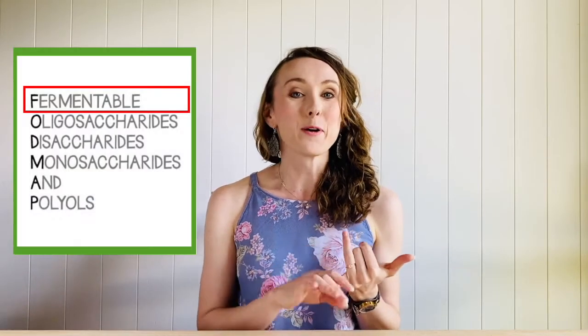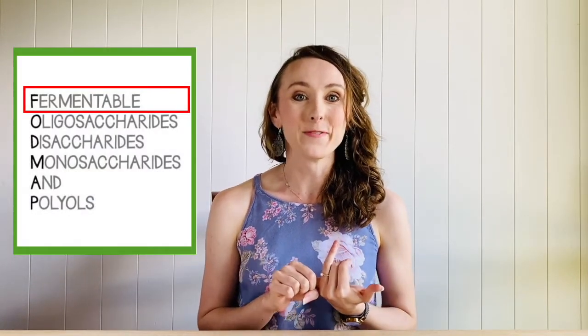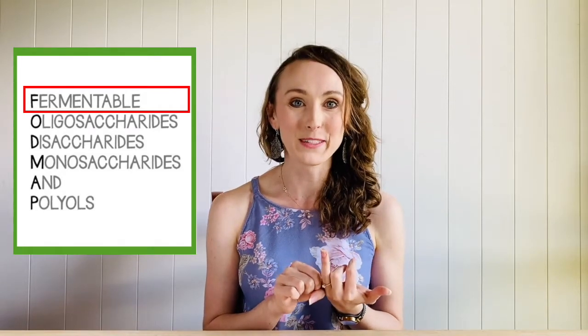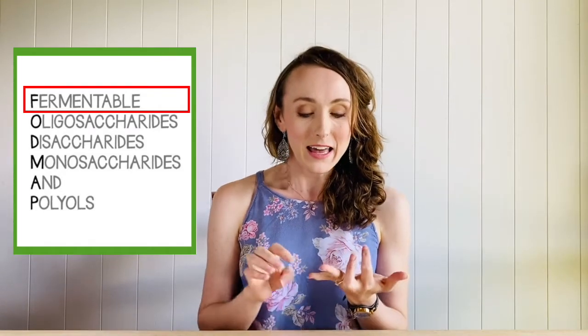Now, FODMAP itself is an acronym. It stands for fermentable. This is the process through which our gut bacteria ferment these high FODMAP foods and create symptoms. The next letter is O for oligosaccharides.